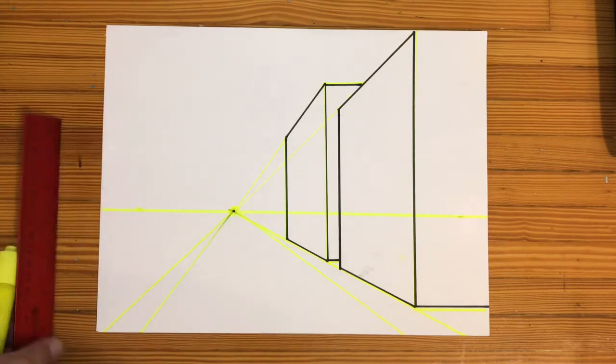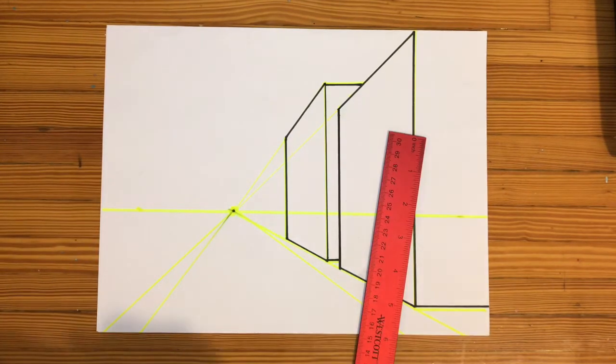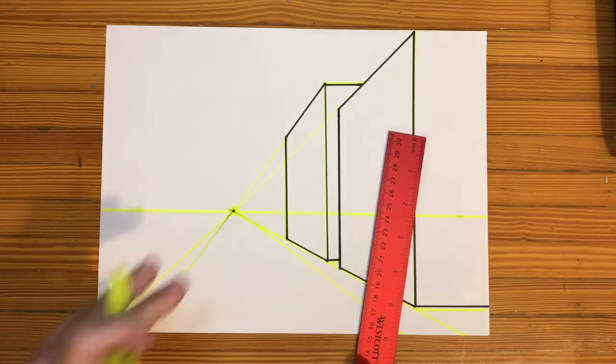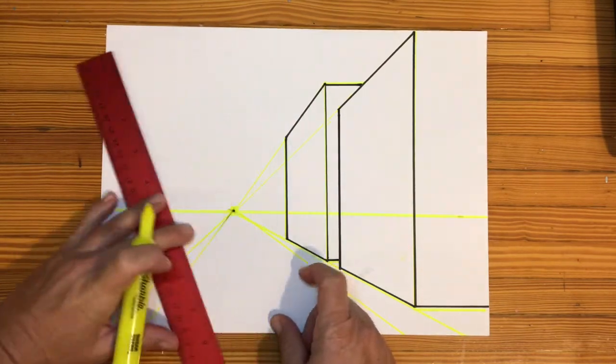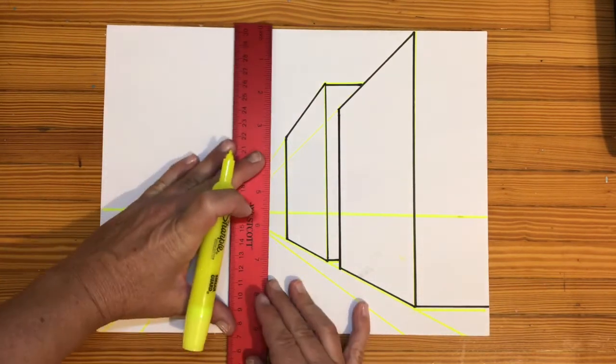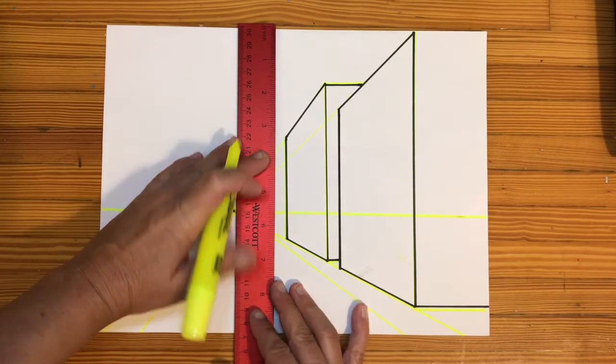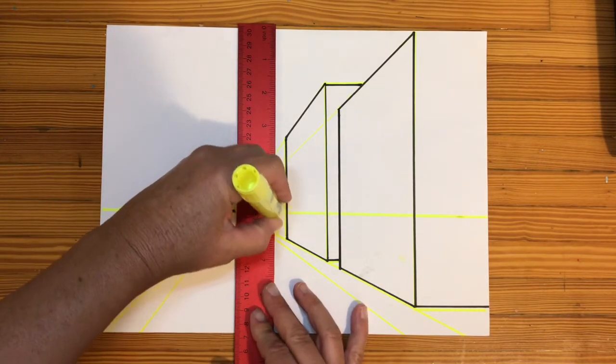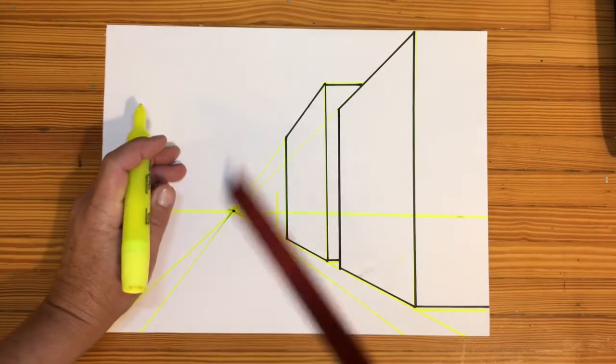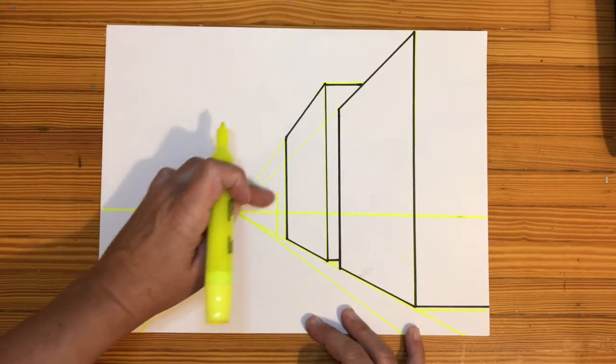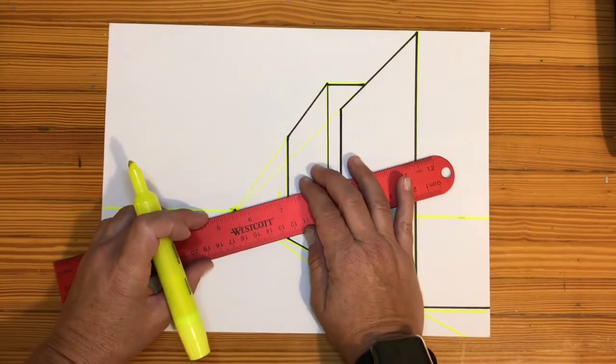Okay, same deal. Start with the corner. Corner of the building somewhere along the sidewalk line. And it's not going to be as big. There's my corner. Now I need an orthogonal line back to the vanishing point.